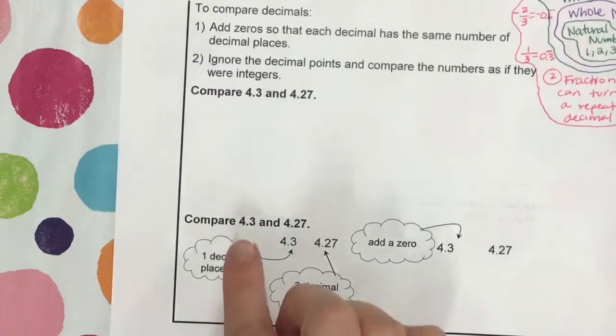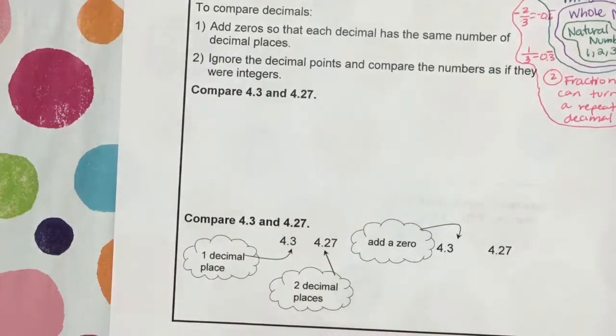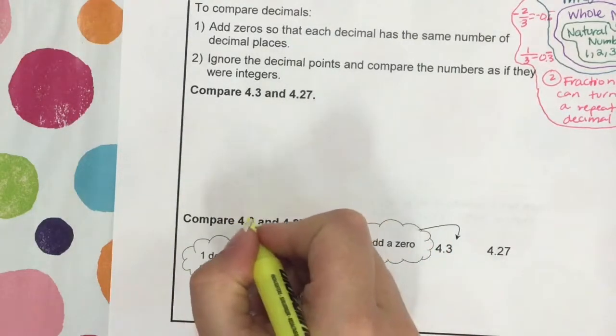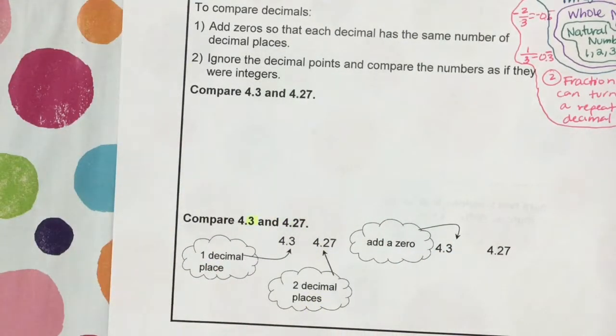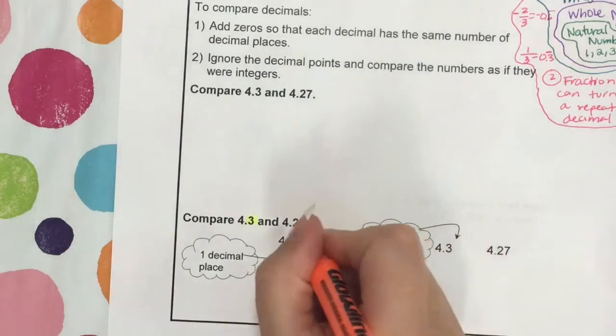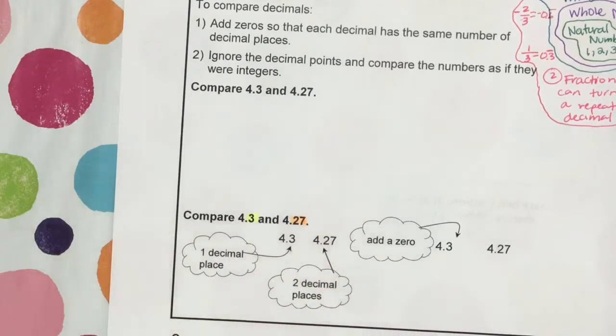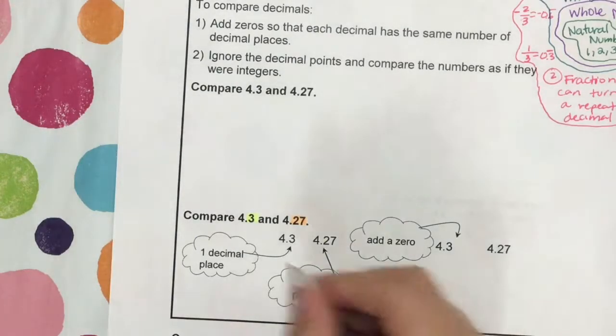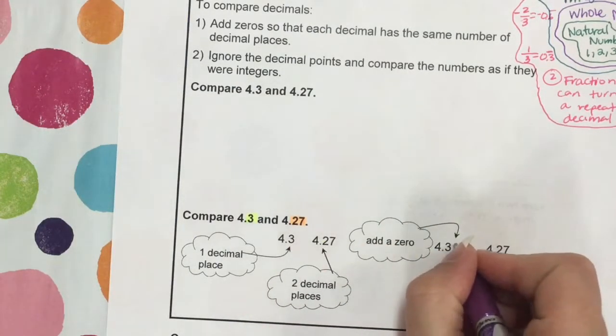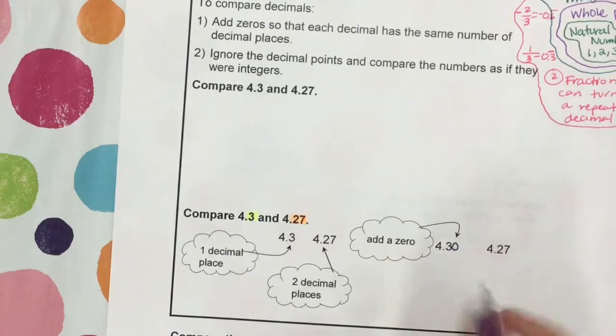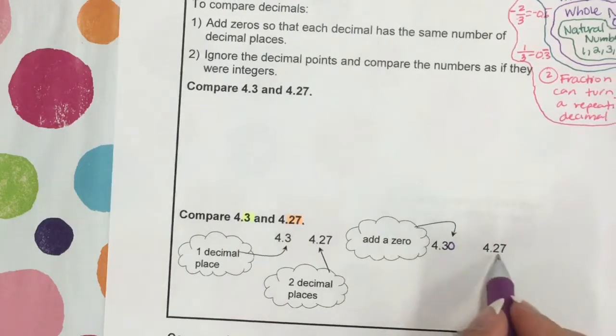So if we look here at 4.3 and 4.27, this has one decimal place, and 4.27 has two decimal places. So one decimal place, two decimal places. So what this is saying is, hey, you can just add a 0 right here, and then you make it now two decimal places.